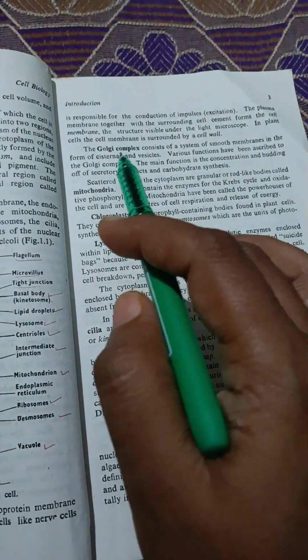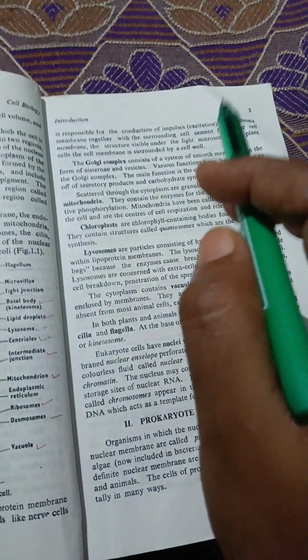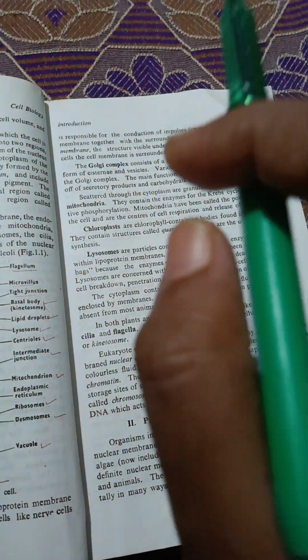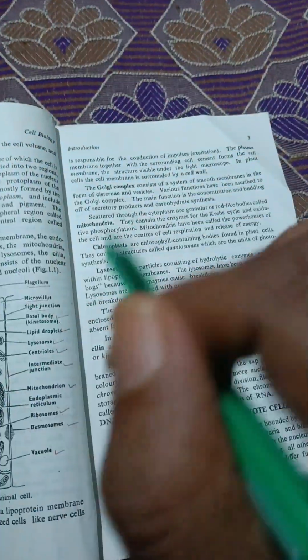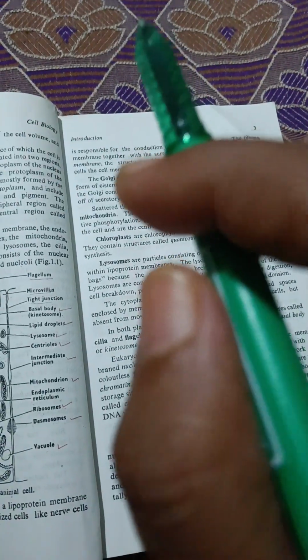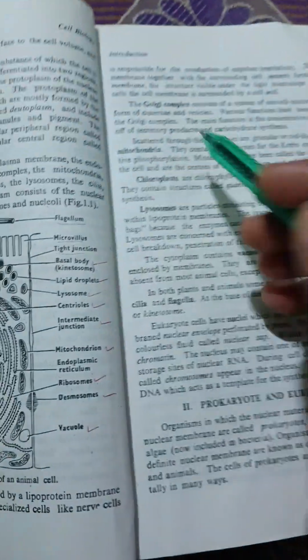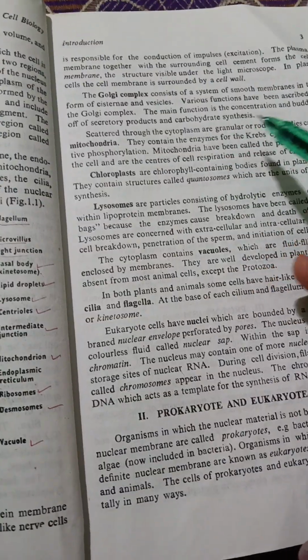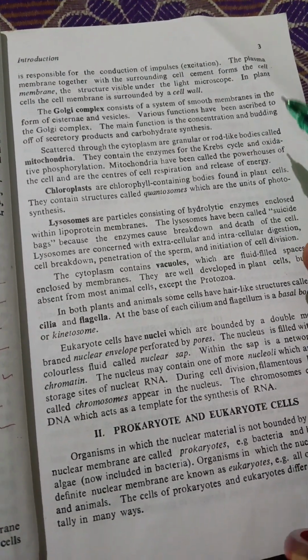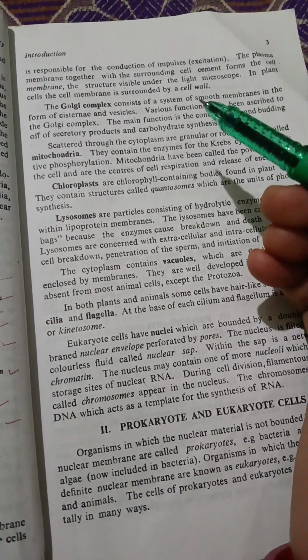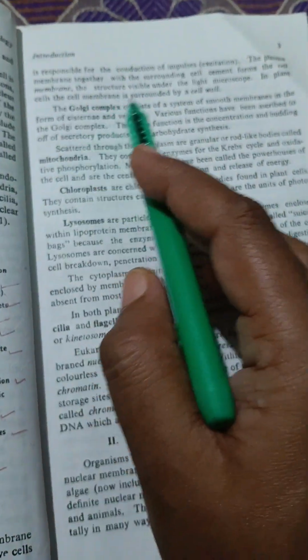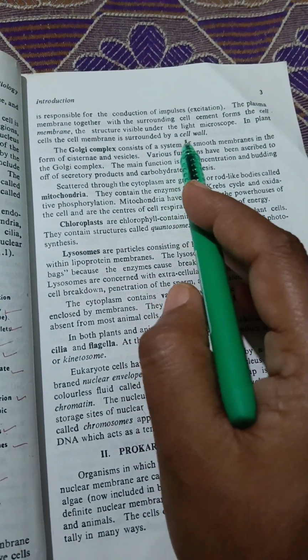The cell cement plus the plasma membrane forms the cell membrane. In all animal cells, the cell membrane is present, whereas the cell wall is absent. Whereas in plant cells, the cell membrane is again surrounded by a cell wall.